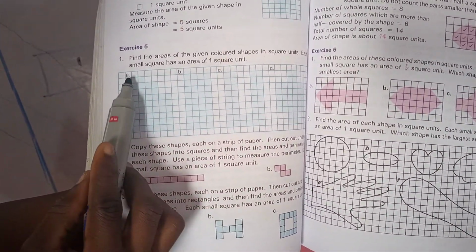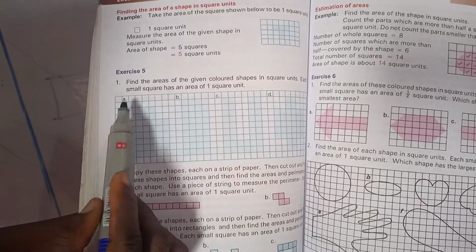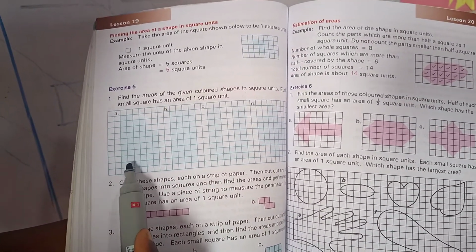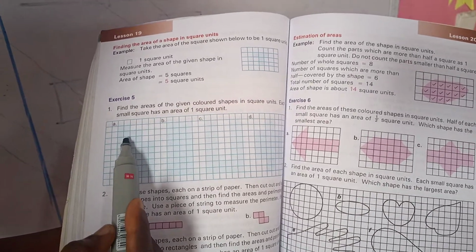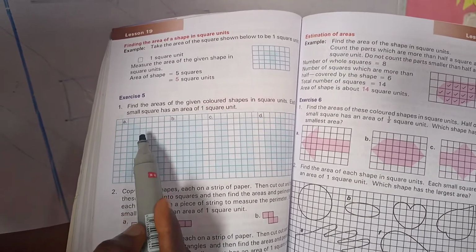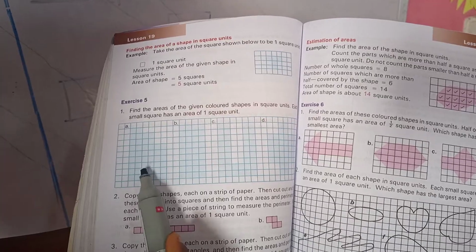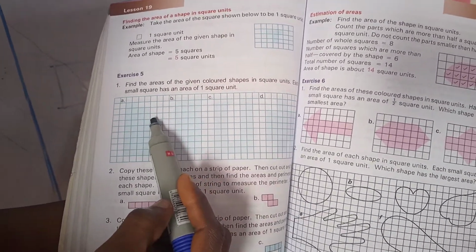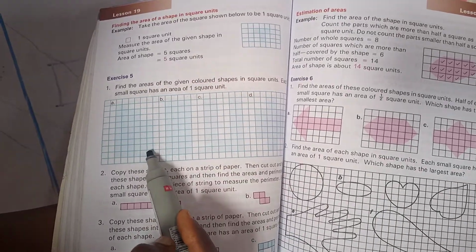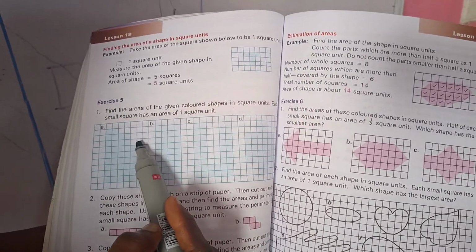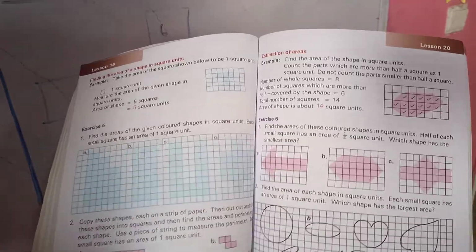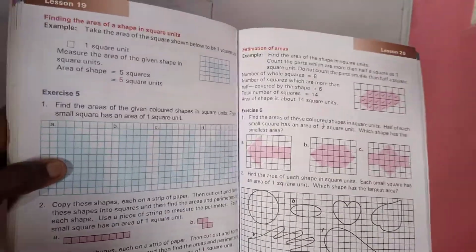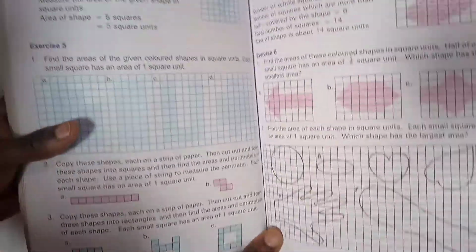It means in number 1A here, we are going to count the number of the colored squares, which is, let's count 1, 2, 3, 4, 5, 6, 7, 8, 9, 10, and so on up to 46. It means we are having 46 square units. We are having how many? We are having 46 square units.